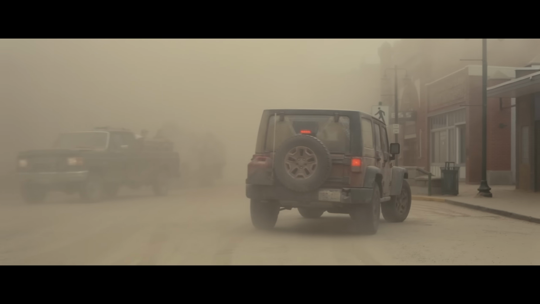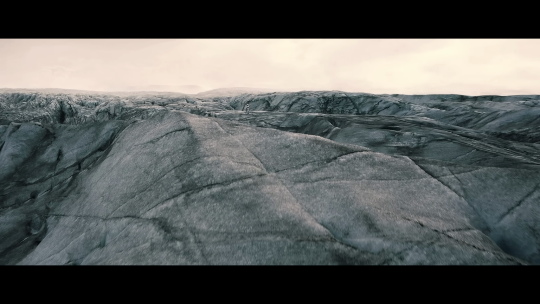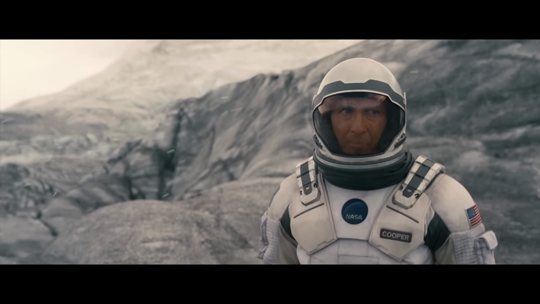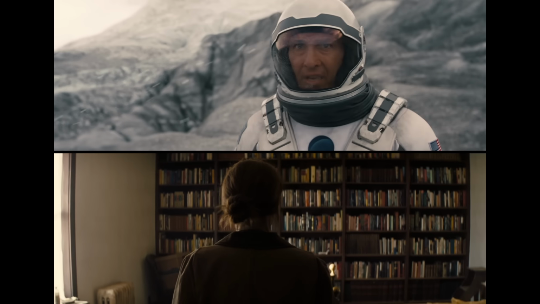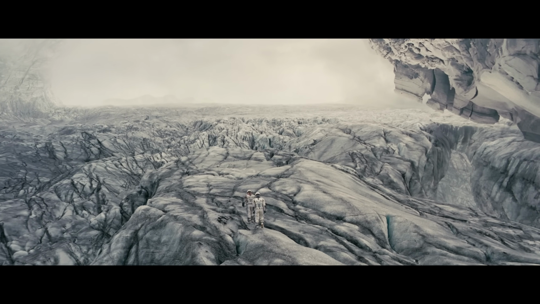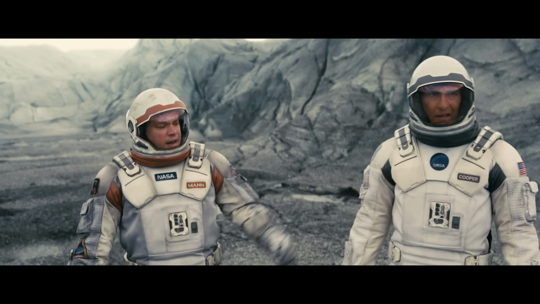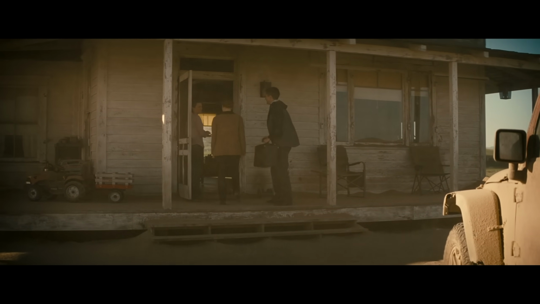But there's one particular cross-cut sequence that has always bothered me. It's in Interstellar, when the story thread of Cooper and his team is intercut with that of his daughter back on Earth. This sequence is as gorgeously shot as any of his films. The music is evocative, there are strong performances, yet there's something about this sequence that I think doesn't quite work.